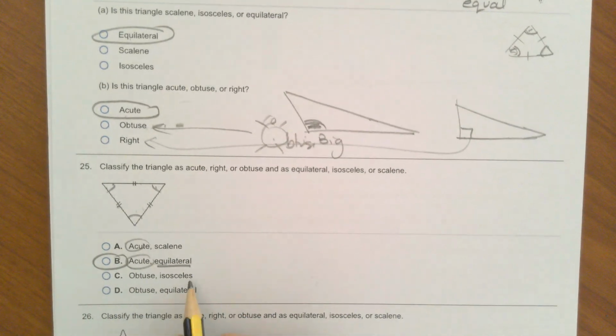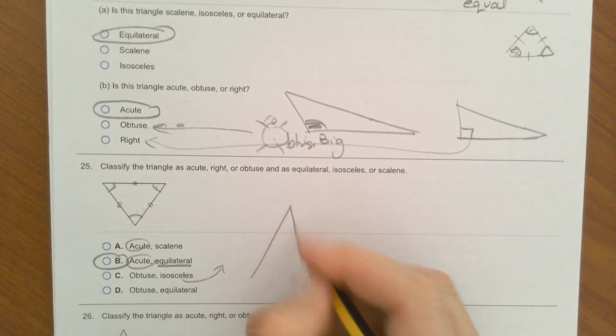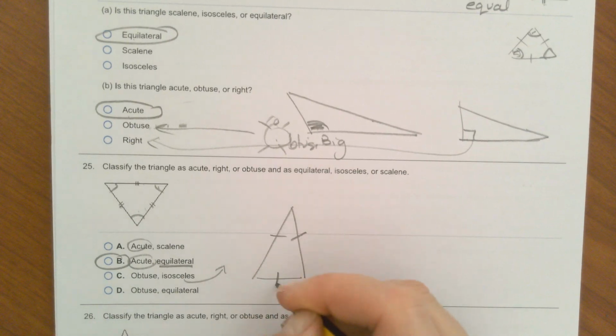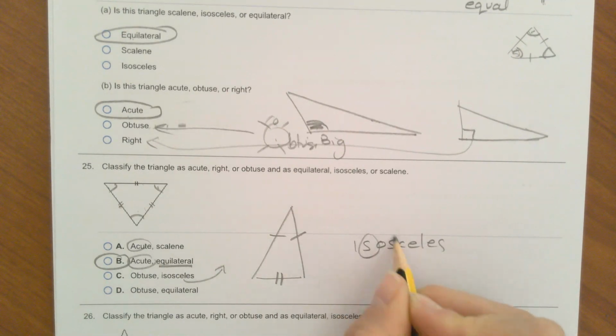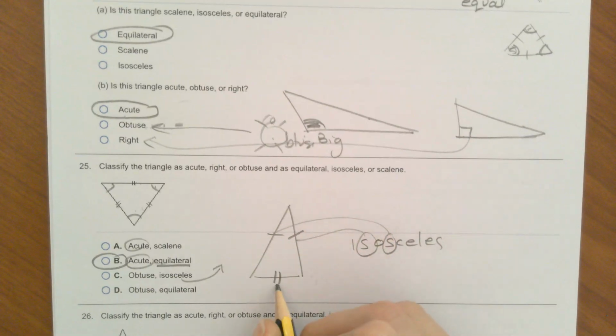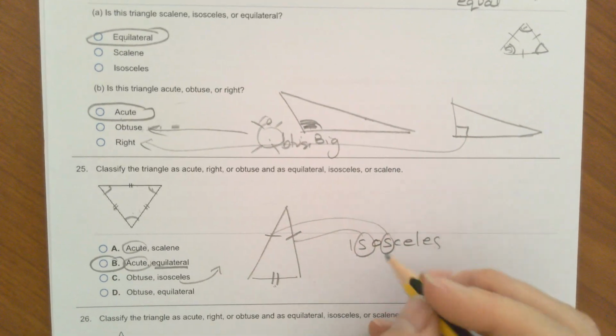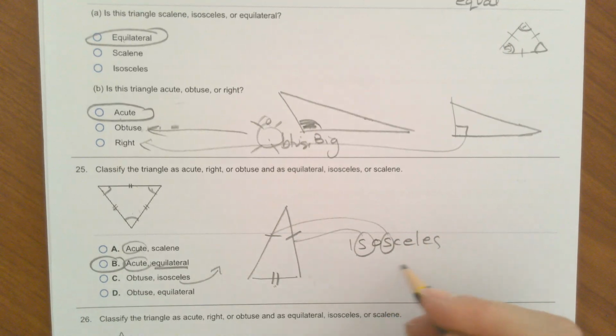Okay, isosceles means I have two the same and one different. So isosceles, I remember it because there's two S's. Two sides the same and one different. I saw Isosceles, I saw Miriam, I saw Fahad, I saw Isosceles. Okay?